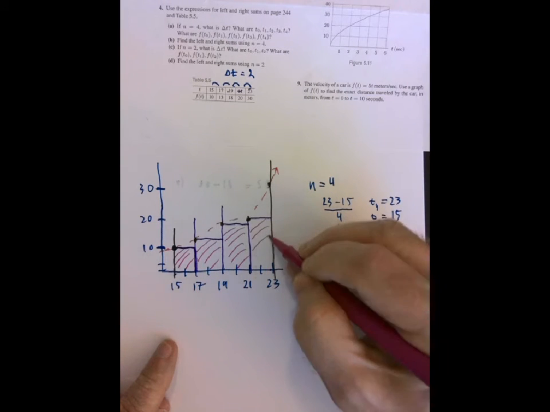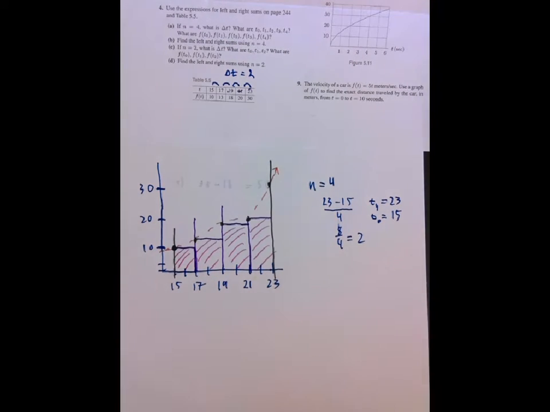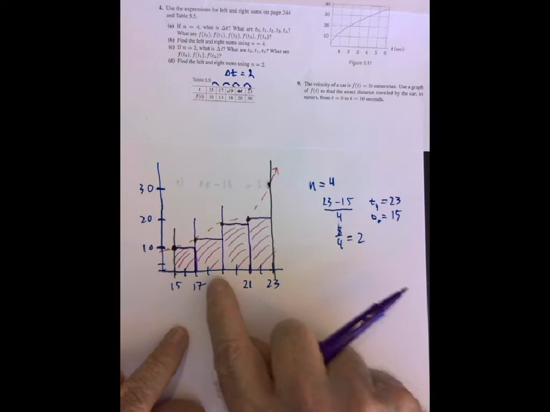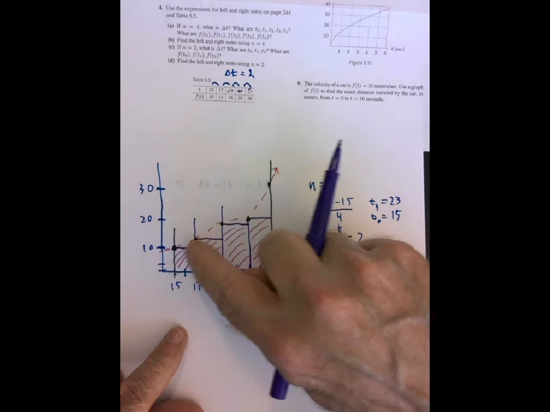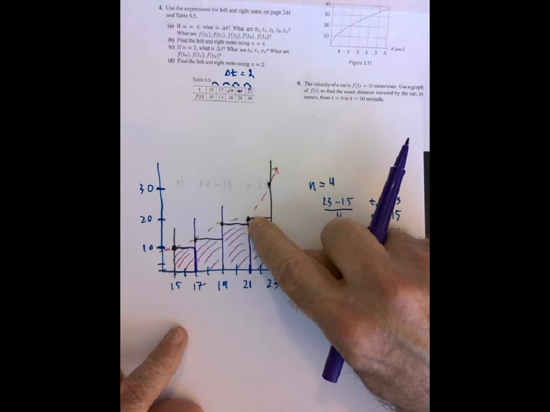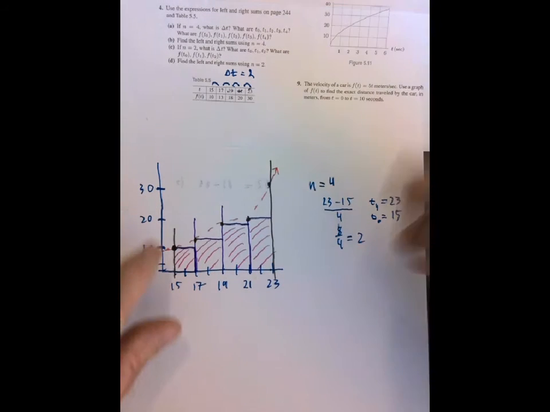Now, since they gave the data to us in the table, there's no need to read this little sketch graph we made, because for each of these, 2 is the width, and the left boundary height is the height. So that's going to be from the table here.